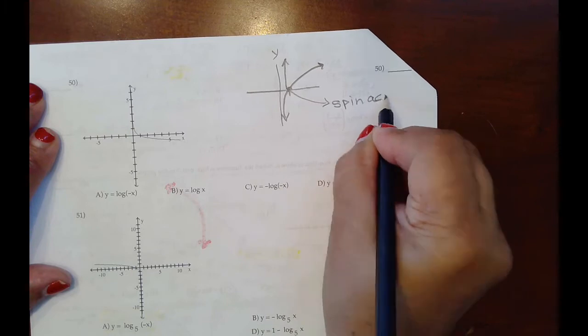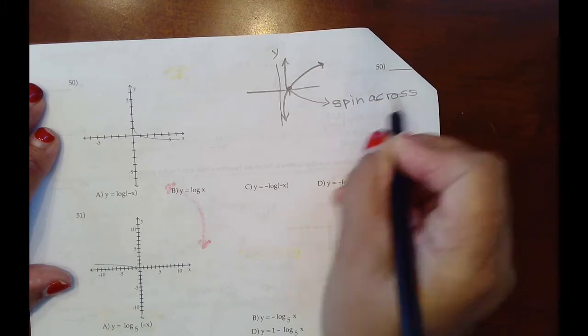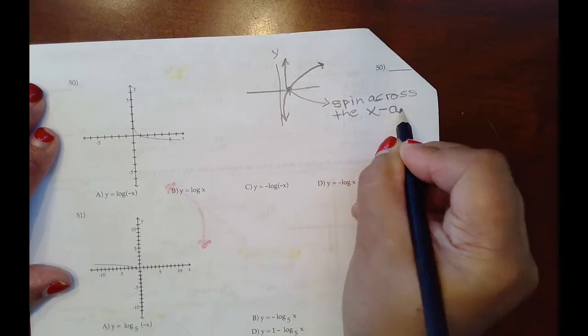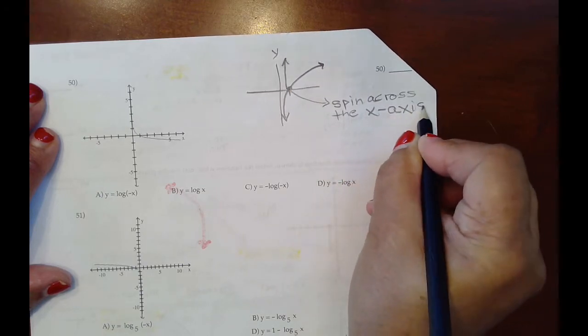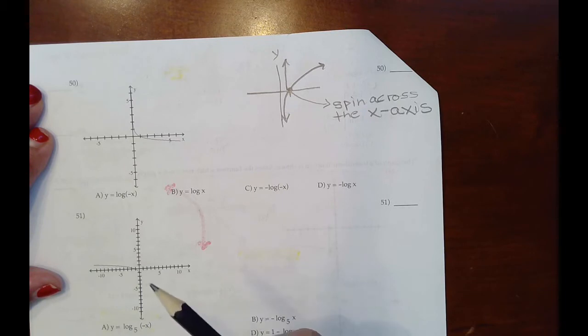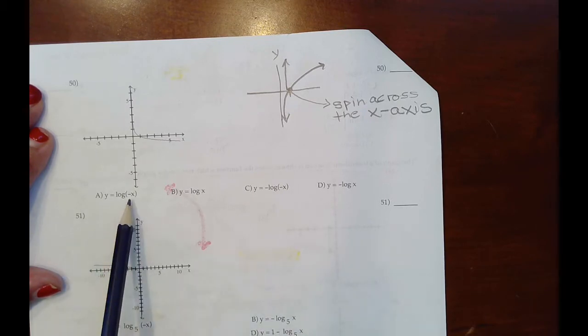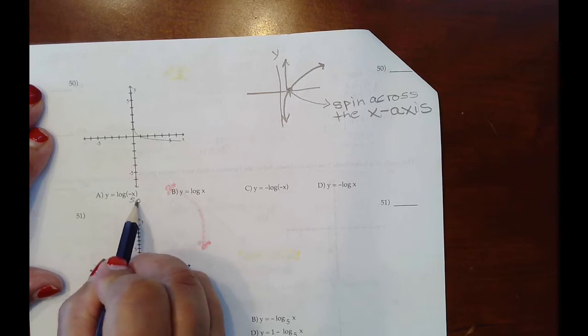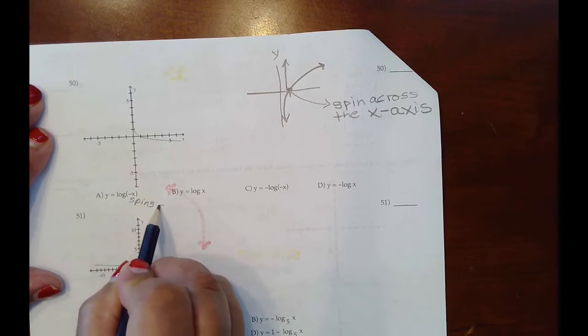Spin across the x-axis. That happens when there is a negative out in front of the expression that creates the actual shape that you're working with. We're working with the shape produced by the logarithmic expression. So not that. This, when you have a negative in front of the x, that spins it across the y-axis.